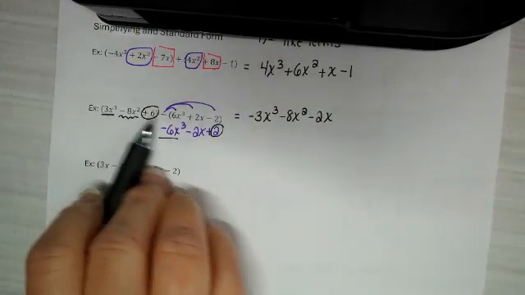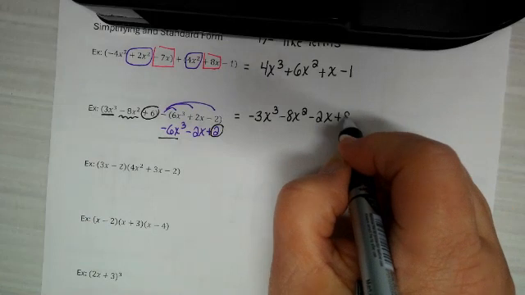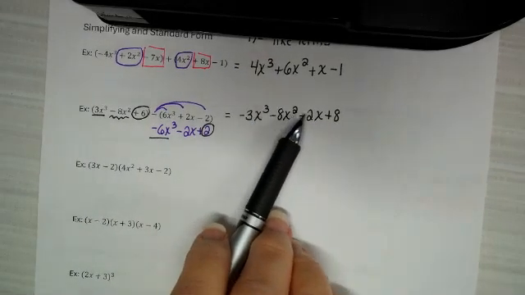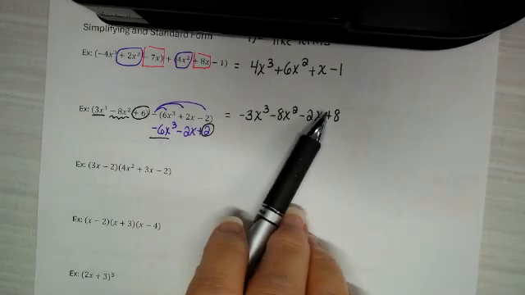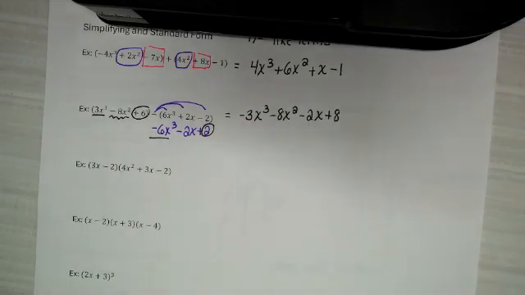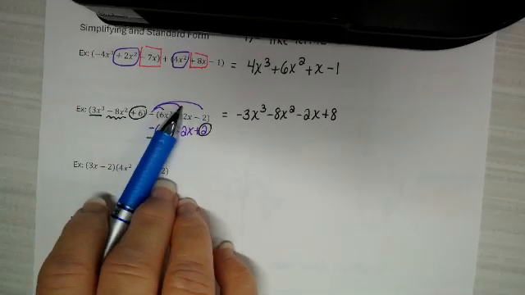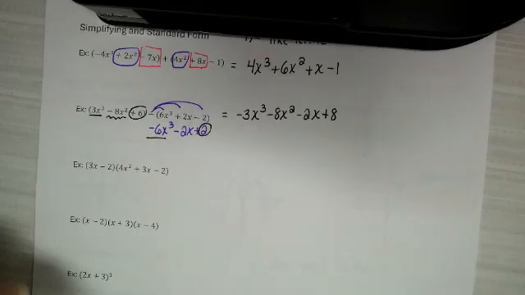And then we take our plus 6 plus 2, and we add that to the end. Notice my exponents are in descending order, 3, 2, 1, and that's how we like to list our answers. Just makes it easier to follow. So adding and subtracting. Be careful subtracting. You have to distribute your negative 1.